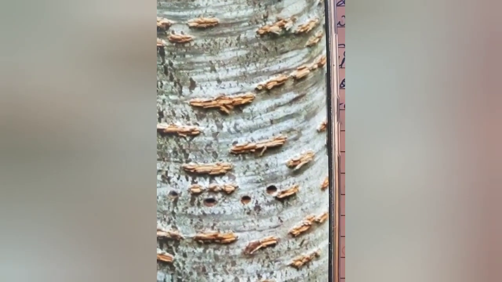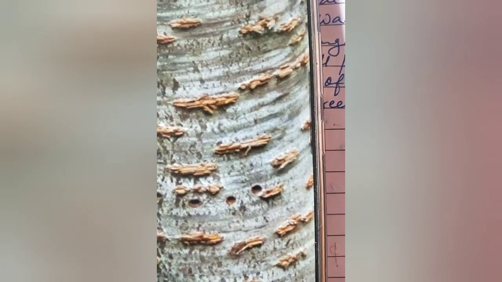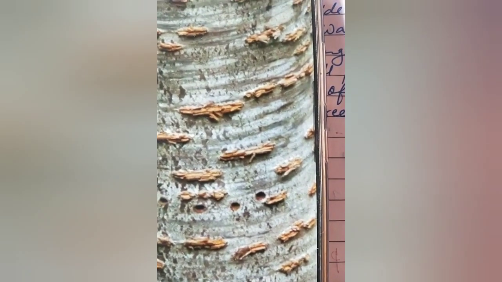Each lenticel is a loose mass of small thin walled cells. Because of these thin walled cells, the oxygen reaches the interior tissues and the carbon dioxide is released. If you look at the lenticels, they are like small scars on the bark of the trees. Here you can see the small scars in the stem are the lenticels. Lenticels are also present in fruits like apples and pears.